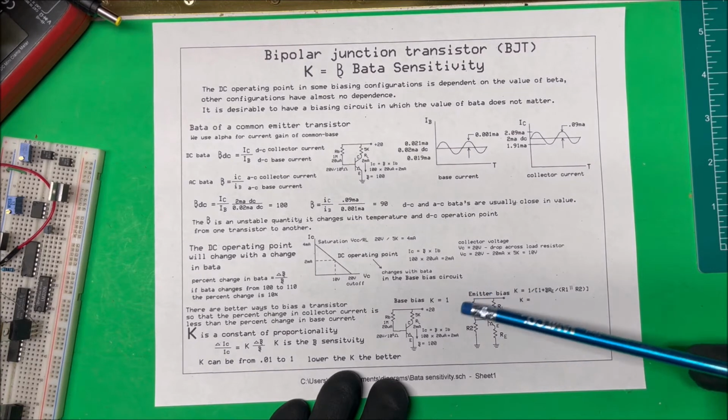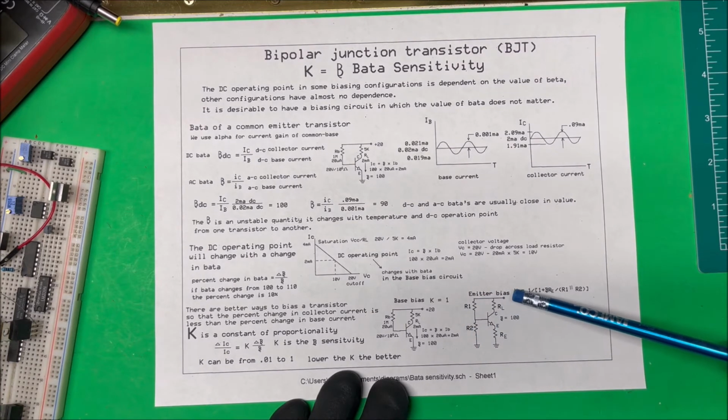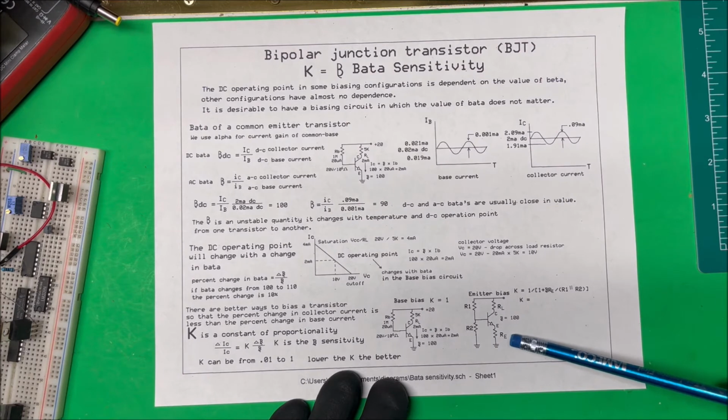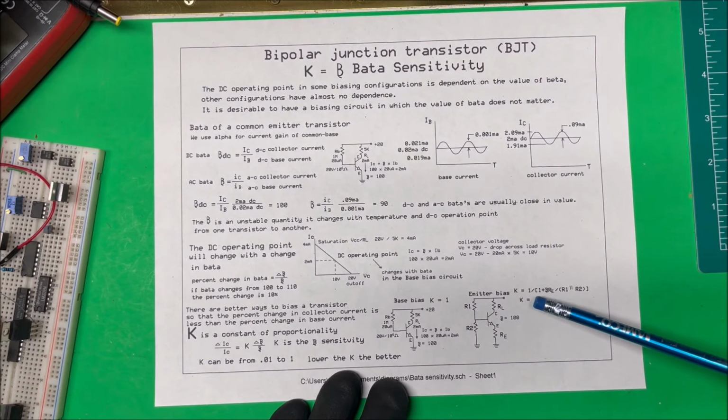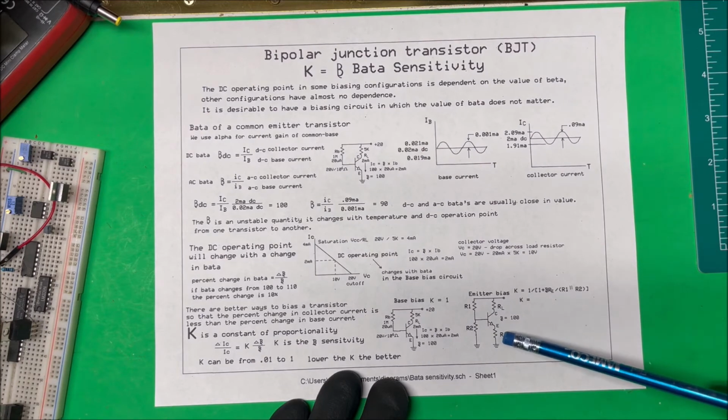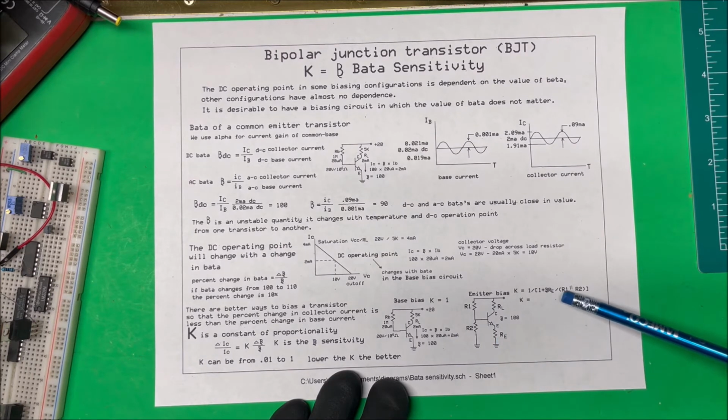In this case, we have an emitter bias, and our K value is going to be equal to 1 divided by 1 plus the beta, say 100, times our emitter resistor, and then we divide that by these two resistors in parallel.